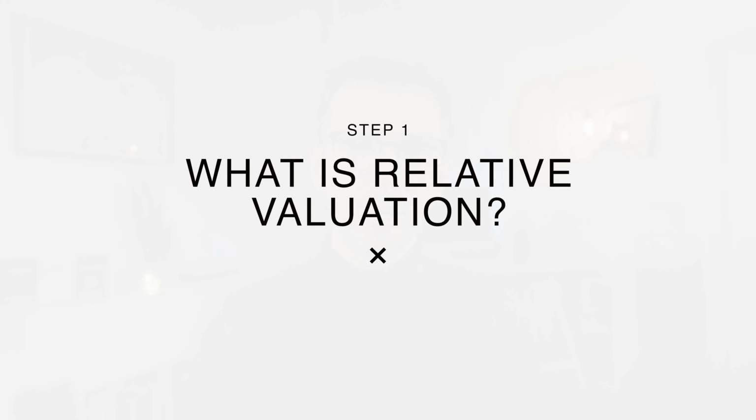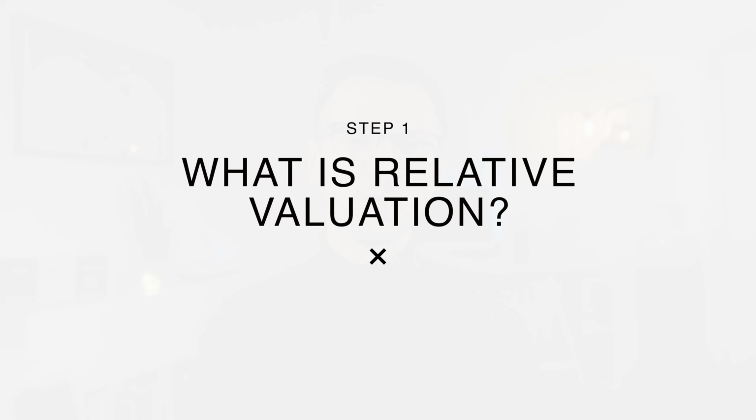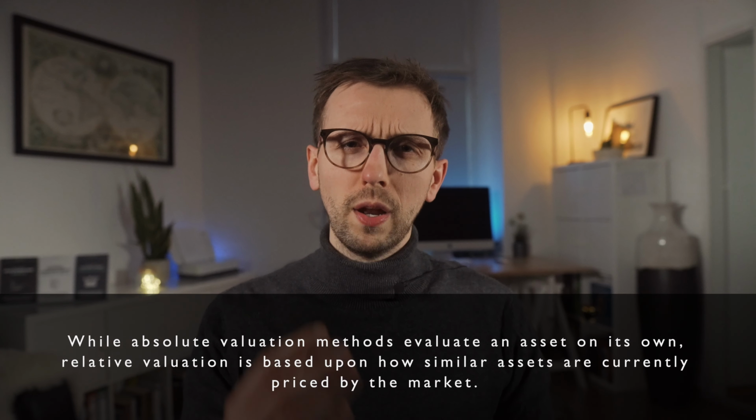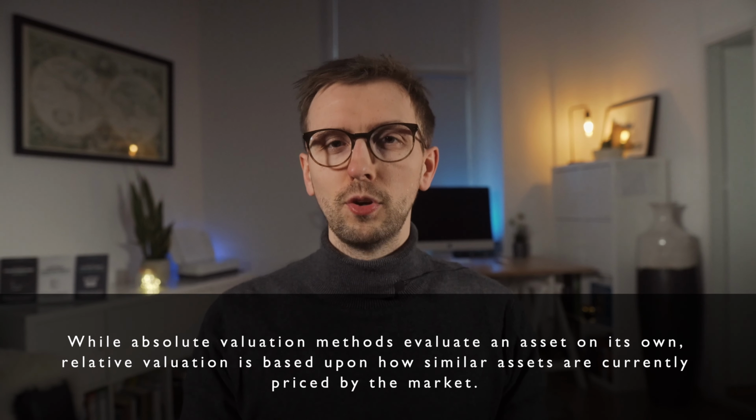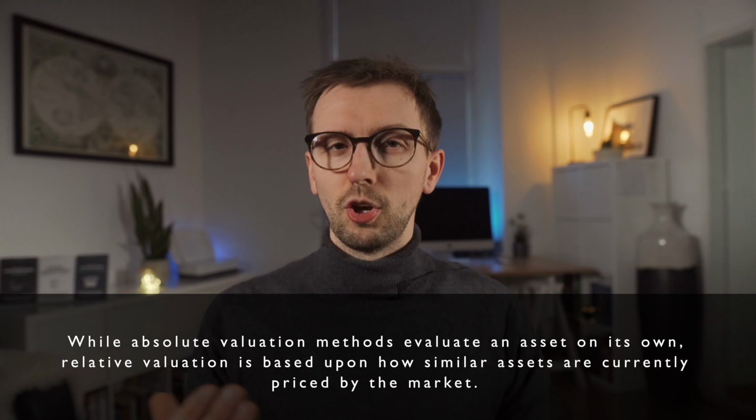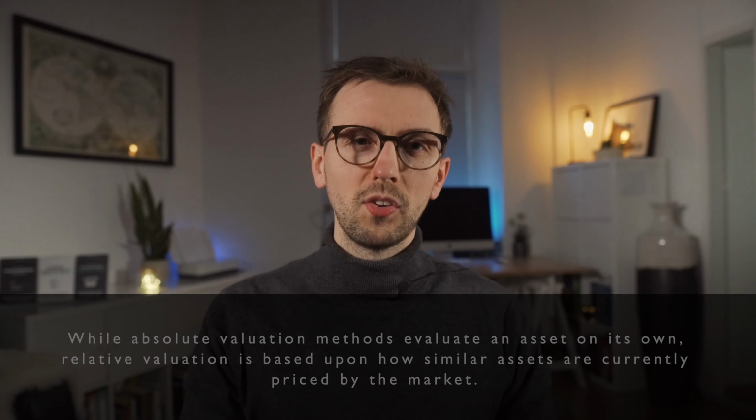Alright, so what is relative valuation? Well, put in a nutshell, I would say that while absolute valuation approaches, and maybe the discounted cash flow method in particular, examine the intrinsic value of a cash generative asset without comparing it to other comparable assets, you are essentially evaluating the asset on its own. Relative value is based on the value of similar assets. The objective is to value an asset based upon how similar assets are currently priced by the market.